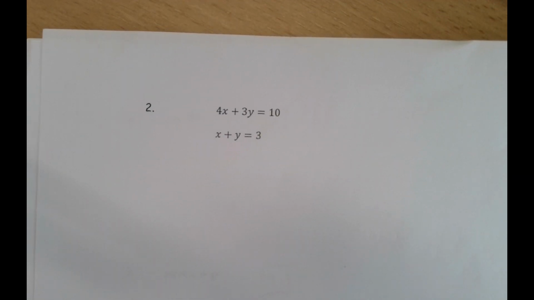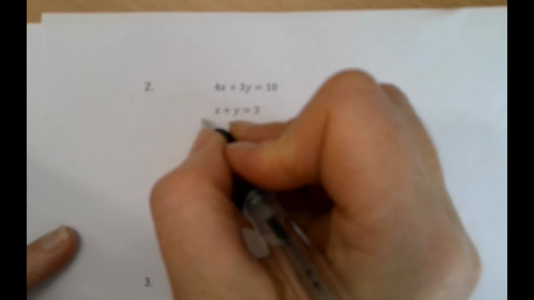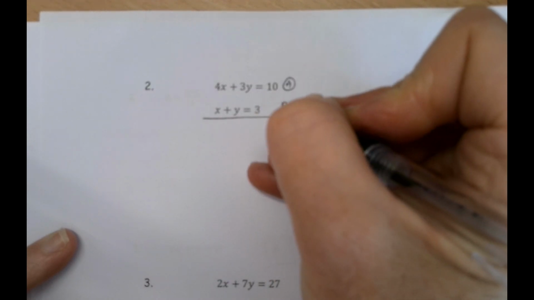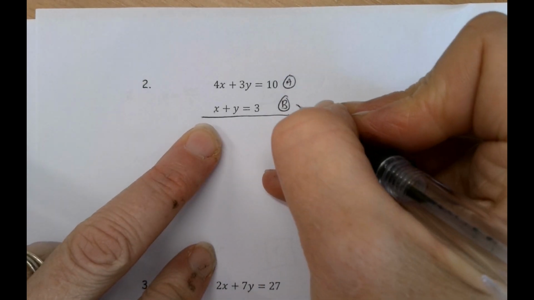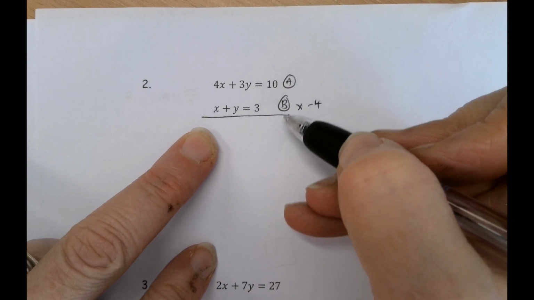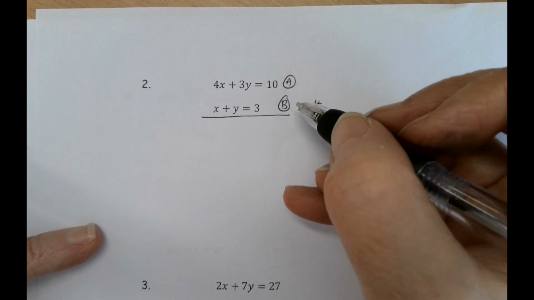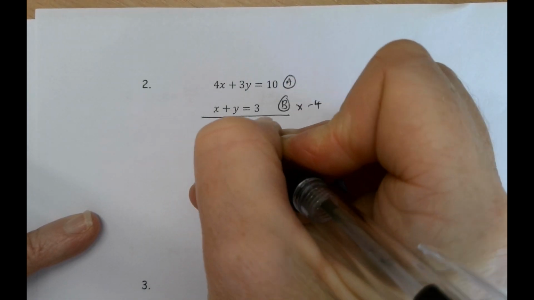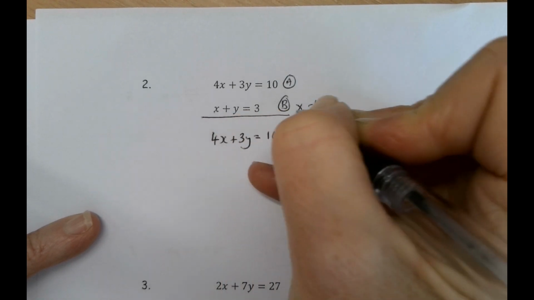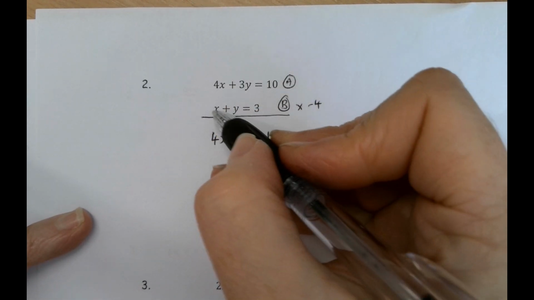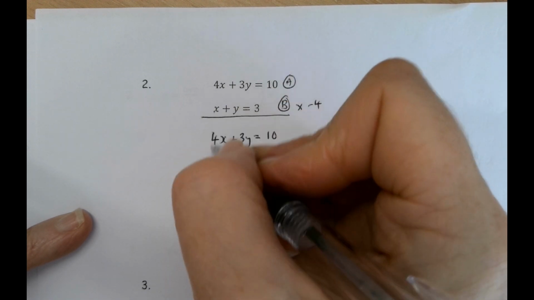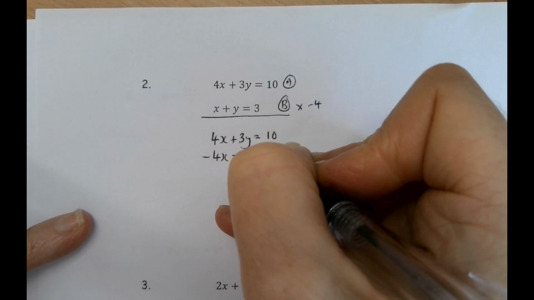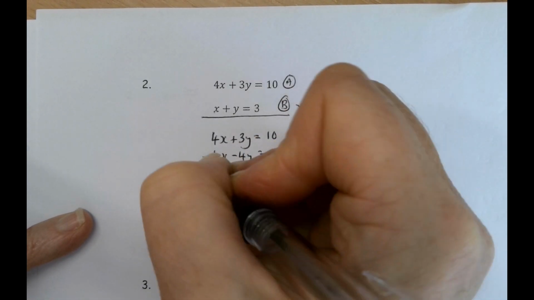Okay, what about here? I think I will aim to eliminate x this time. I'm going to just call this A and this B. I'm going to multiply B by −4. The reason I label it A and B is just so we can know which equation I'm talking about. I could have done it in the last one as well. I'm going to leave A as it is. It's plus 4x. I want B to be −4x. So I'm multiplying this whole line by −4. −4 by x is −4x. −4 by y is −4y. And −4 by 3 is −12.